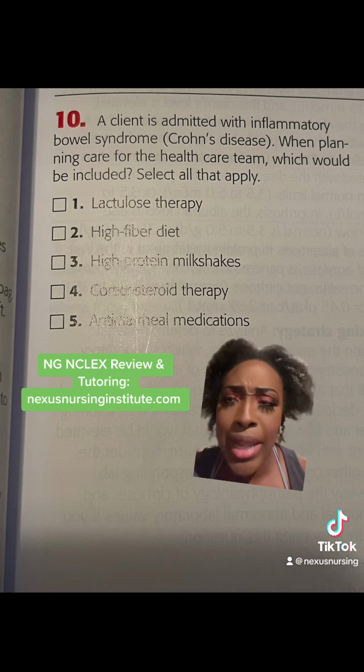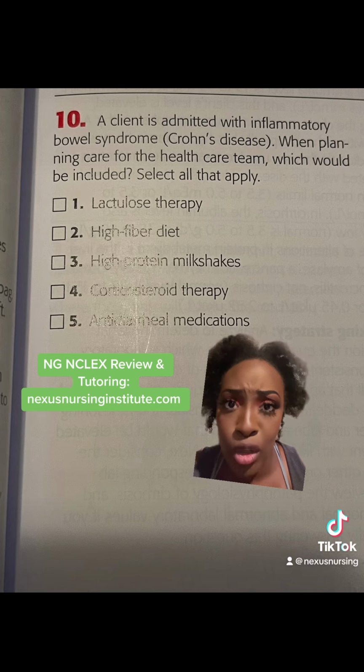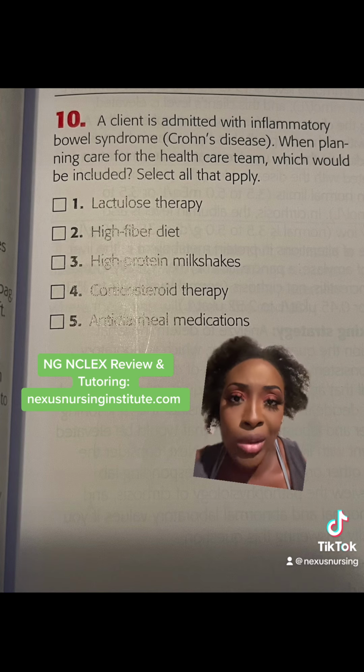False. Who gets lactulose therapy? People who are constipated. What's going on in Crohn's disease? In Crohn's disease, the lining of the patient's GI tract is inflamed. There's inflammation going on. Patients have abdominal cramping and excessive diarrhea. And usually they're malnourished, because who wants to eat when they've got all this stomach pain and they have diarrhea all over the place? You're not going to want to eat, so they tend to be malnourished. So this patient does not need lactulose. They're already pooping all over the place.